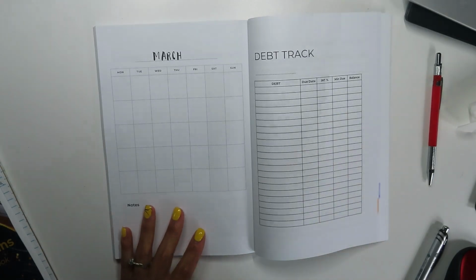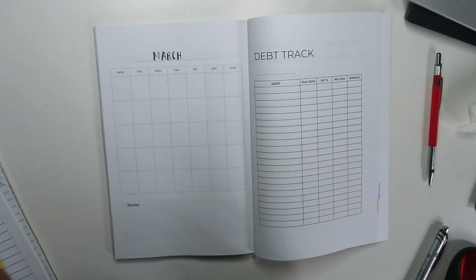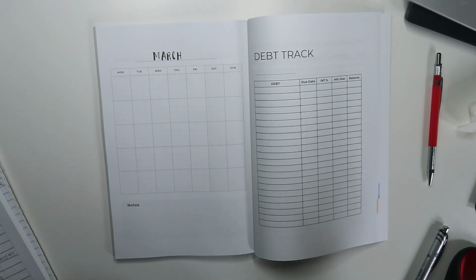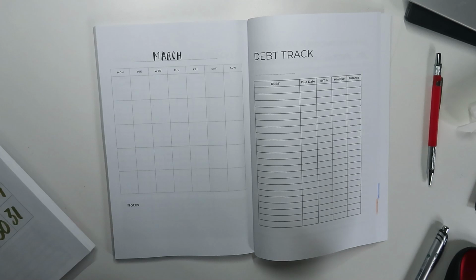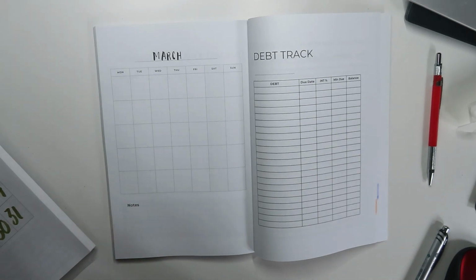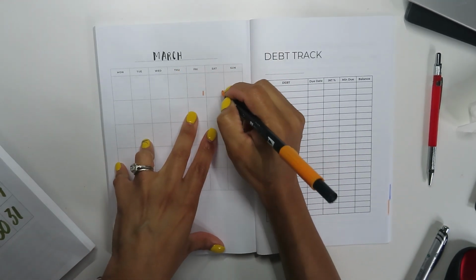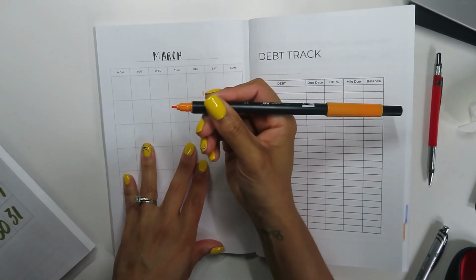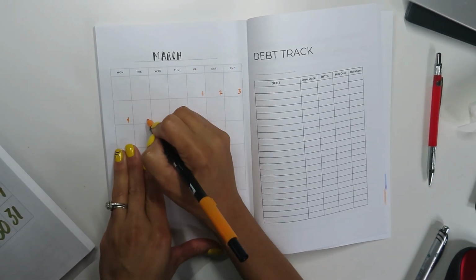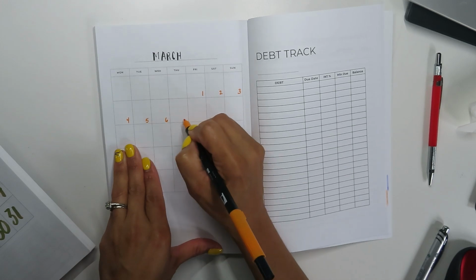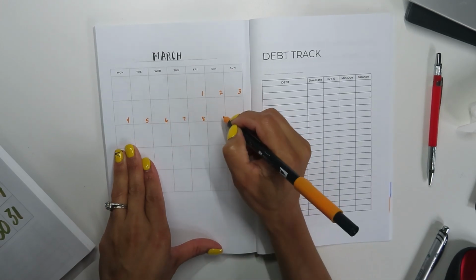So obviously now you know, because you printed out all of your expenses, you know exactly when things come out. So you're going to be able to write it down in your budget book. The first thing you're going to do is set up your calendar. I decided to use orange for March. So we're going to put our calendar here.